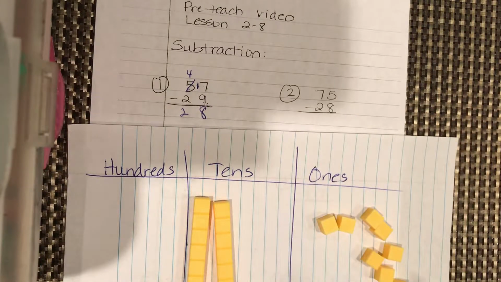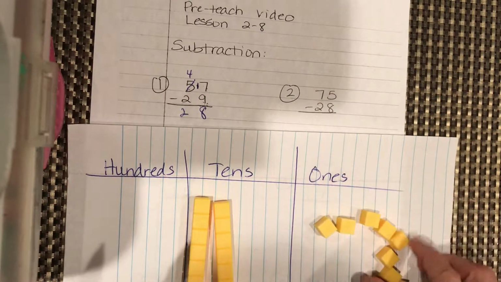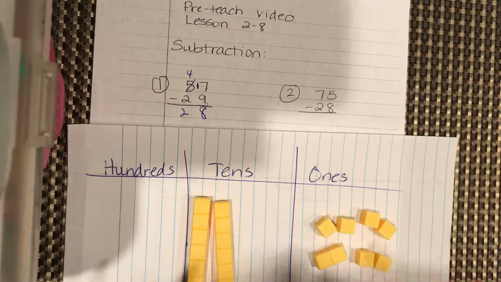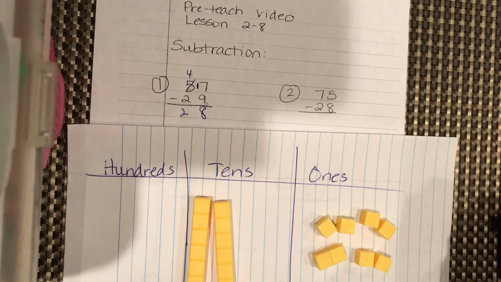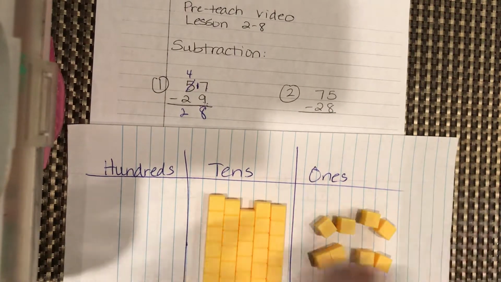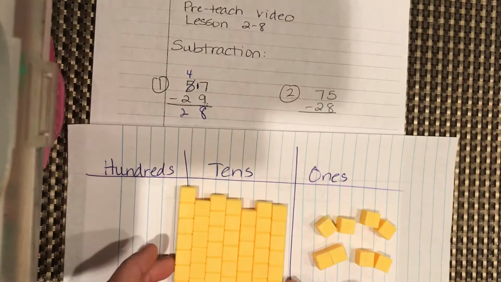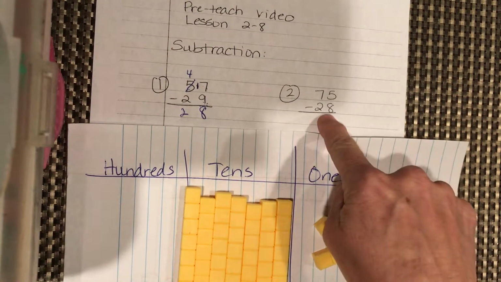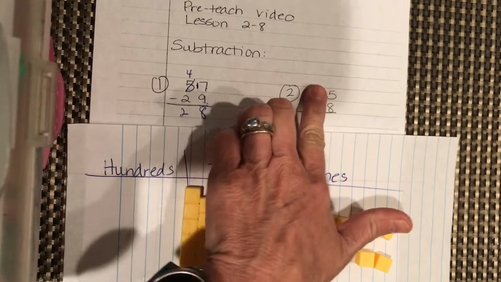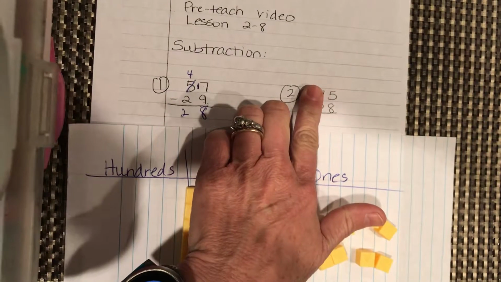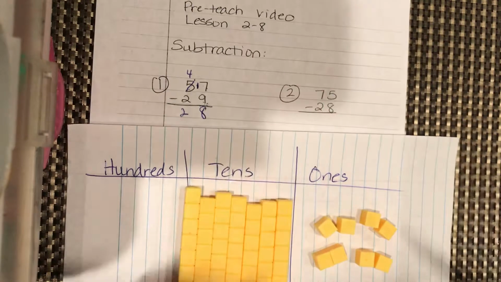Okay, let's take a look at 75 minus 28. Okay, so 1, 2, 3, 4, 5, 6, 7, 8, and 75. There's 50, 60, 70. Okay, I have 75. I want to take away 28. Again, I ignore the tens. I have 5 minus 8.